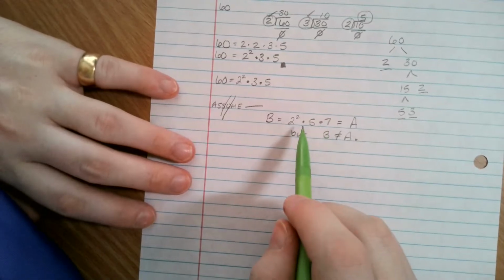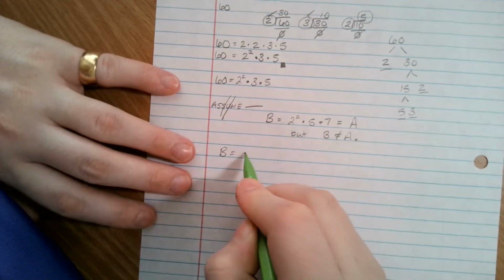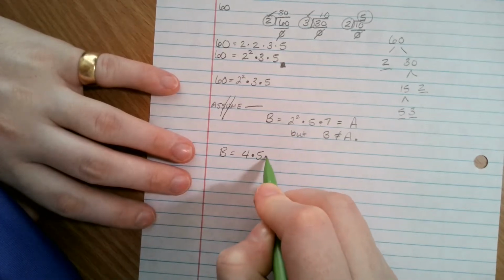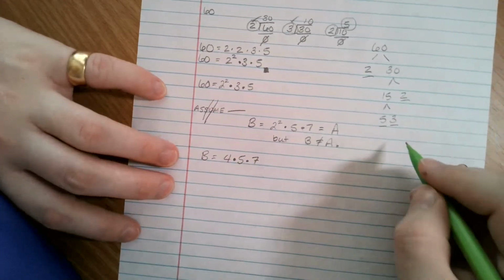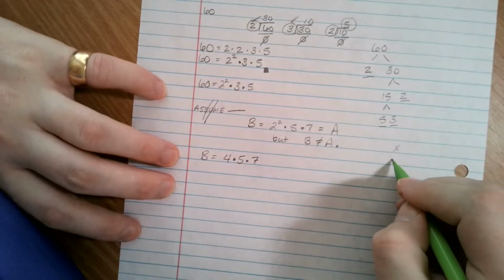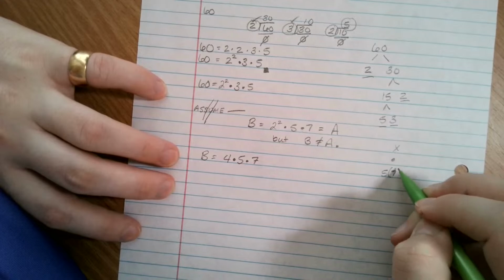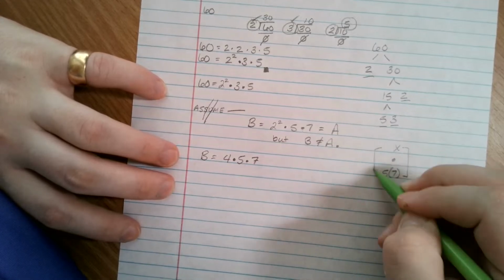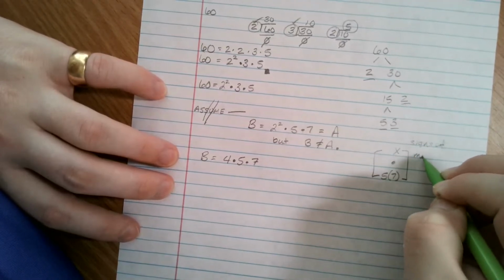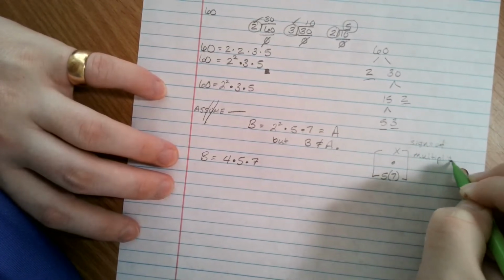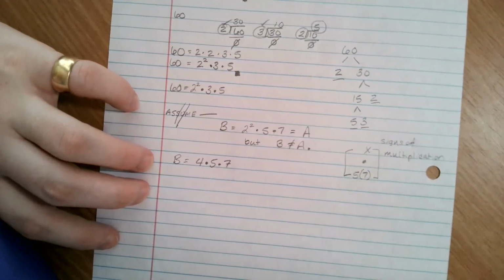So we would multiply this out. Let's work with B. So B, 2 squared is 4 times 5 times 7. Now I'm not sure if I was ever clear. Signs of multiplication are the multiply by, the dot, multiply by, or if you get 5 times 7, that is also a sign of multiplication. Just in case if you see these, they mean the same thing.